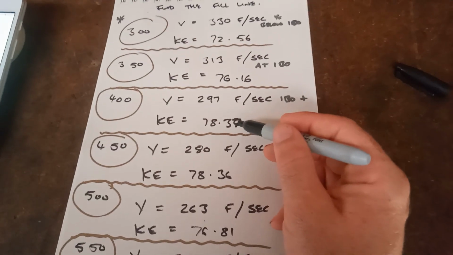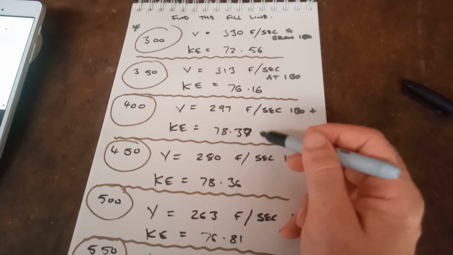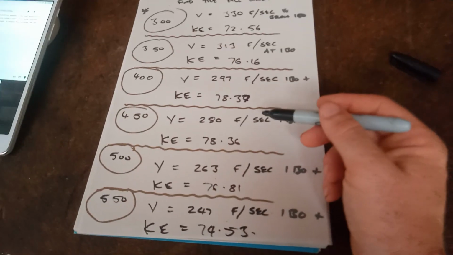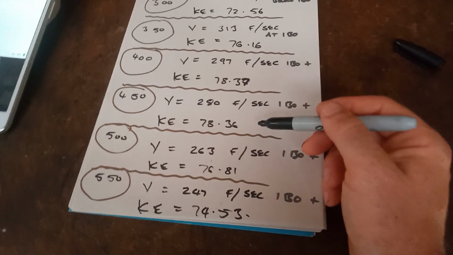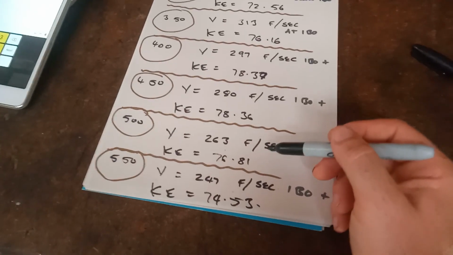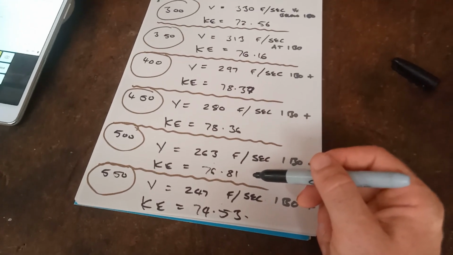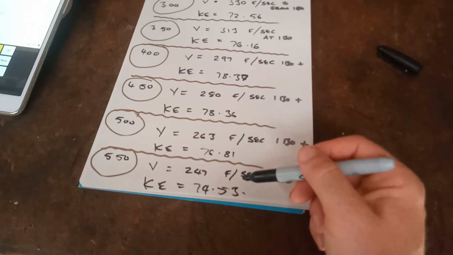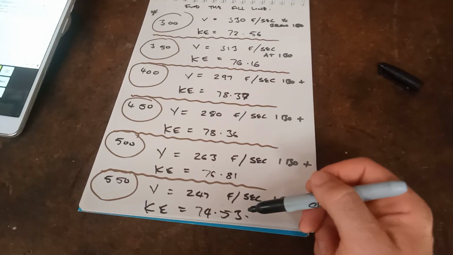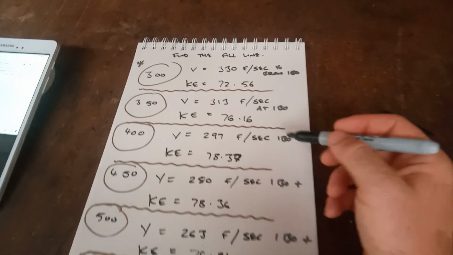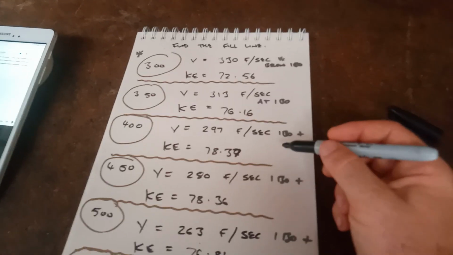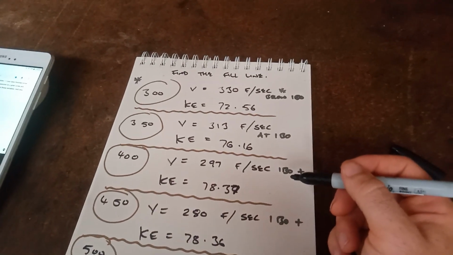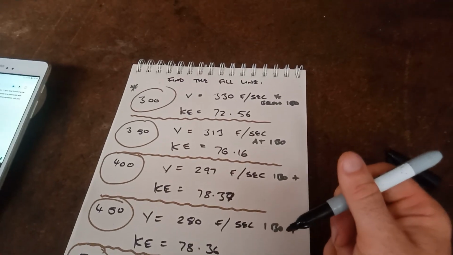As you can see, it's 0.01 of a difference in kinetic energy between a 400 grain and a 450 grain arrow. But as I increase mass again, you can see that it starts to dip down. So as I go to a 500 grain arrow, it goes back down to 76.81 foot-pounds of kinetic energy, and down to 550, it drops to 74.53. So the best arrow bow combination that we had was the 400 grain arrow, at 78.37 foot-pounds of kinetic energy.